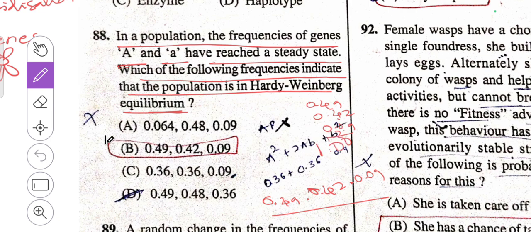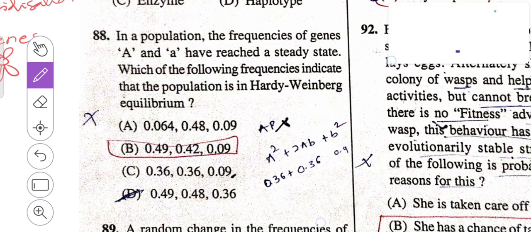Yes. So B is the right answer. As we all know, p plus q equals 1, or p square plus 2pq plus q square equals 1. So B is the right answer.